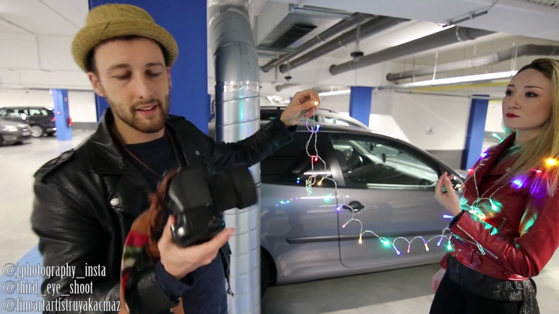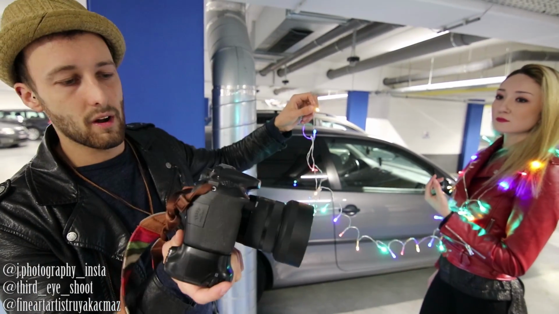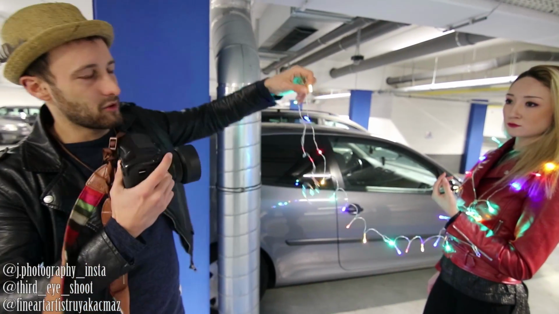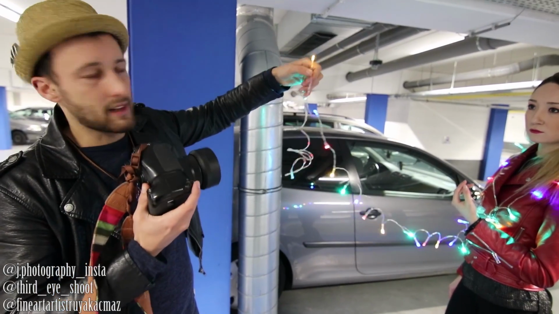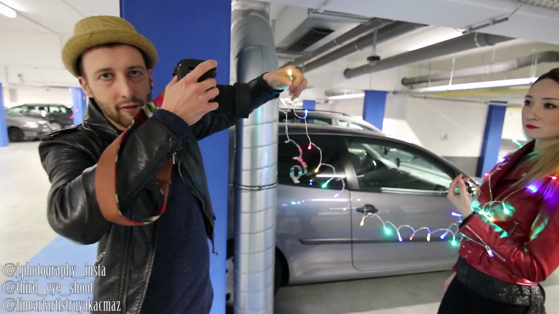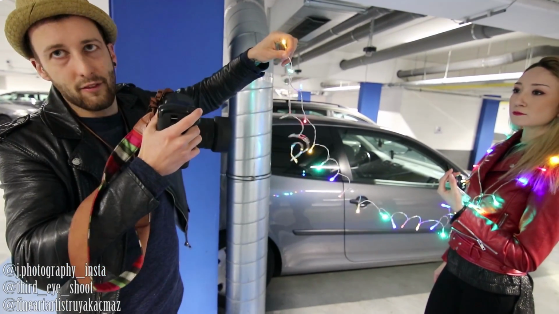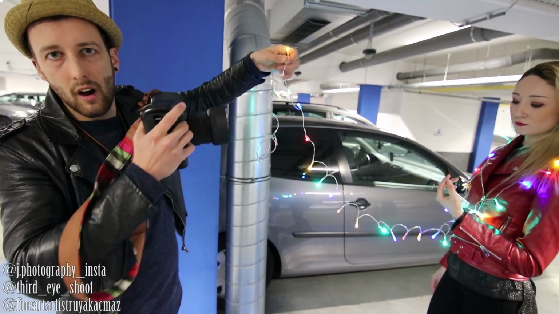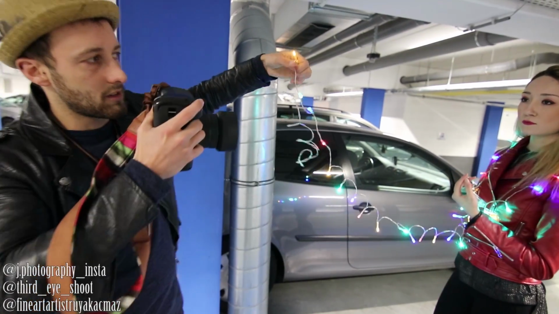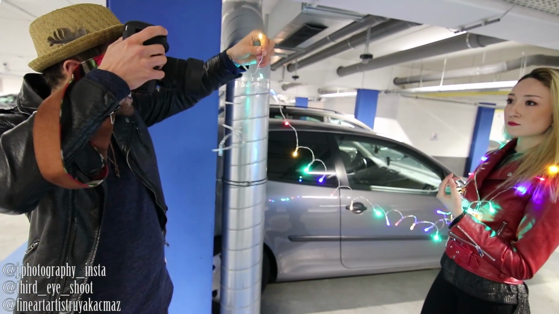To create this effect I'm using an aperture of 1.4, and you'll have to play around with the lights, hold them in front of your camera and focus on the eye of the model so that she's in focus and the lights become out of focus and blurry. And you just try it out.